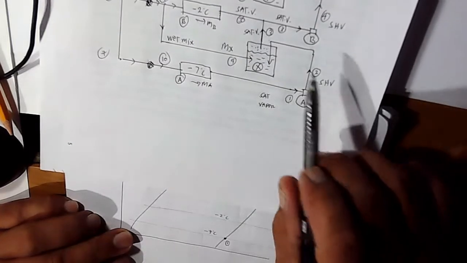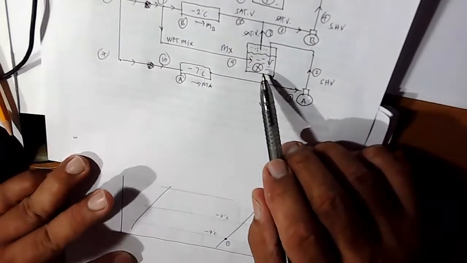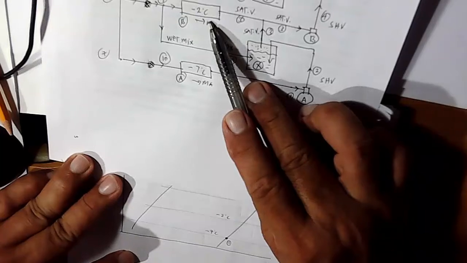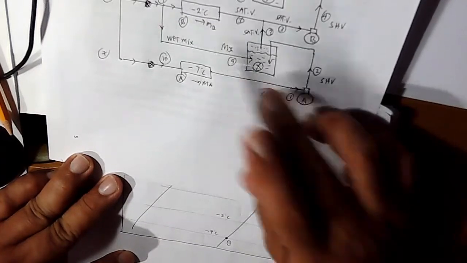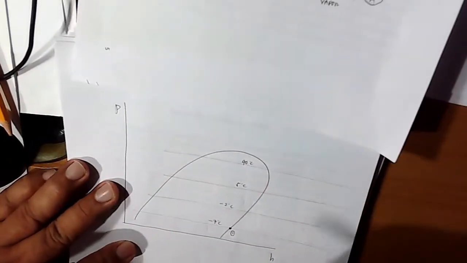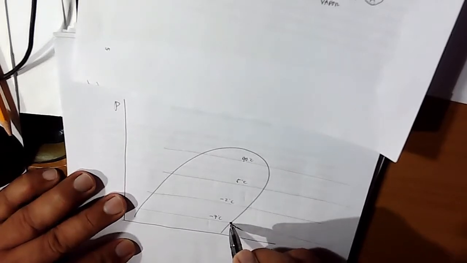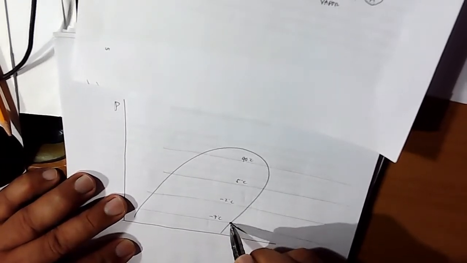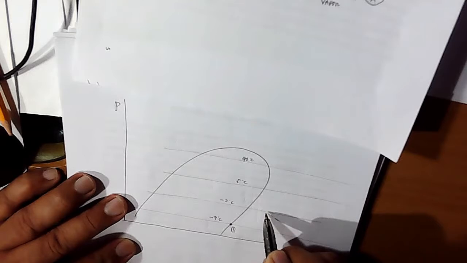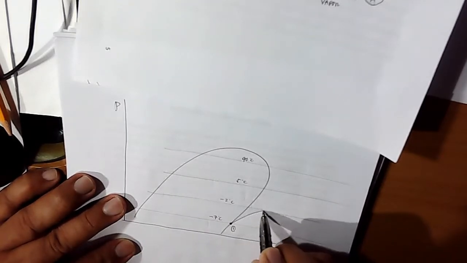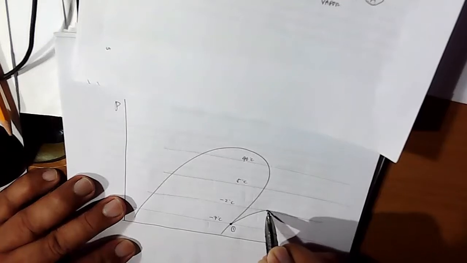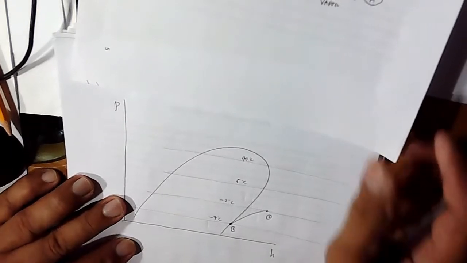The pressure corresponds to intercooler X, which is pressure at -2 degrees Celsius. So you compress it isentropically until it crosses the pressure corresponding to -2. That one there. So that is your point 2.